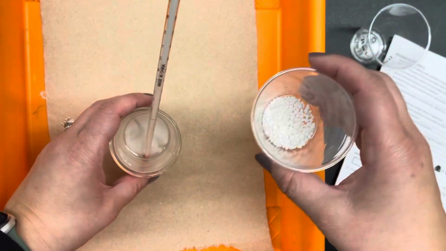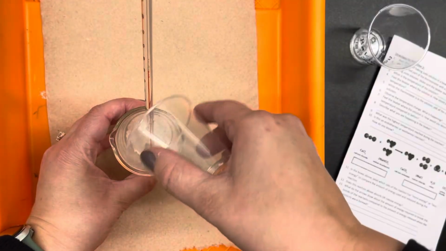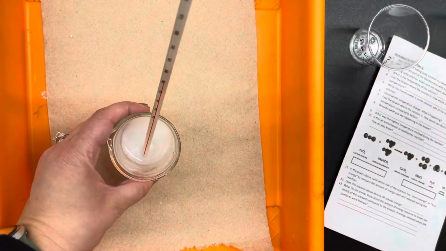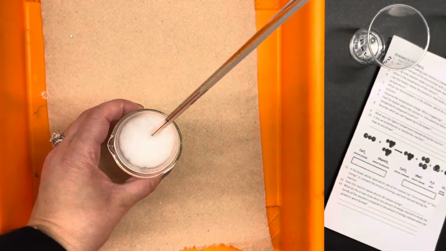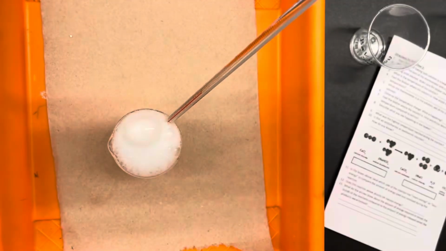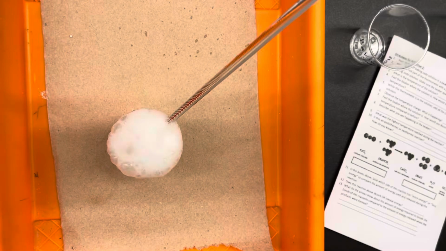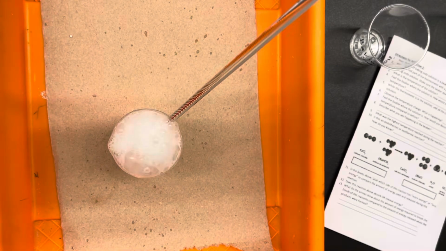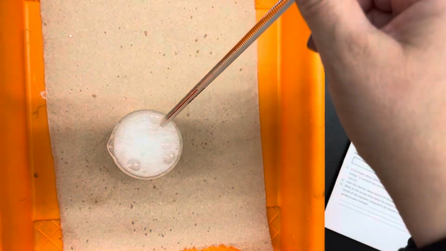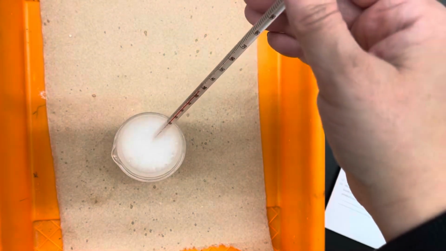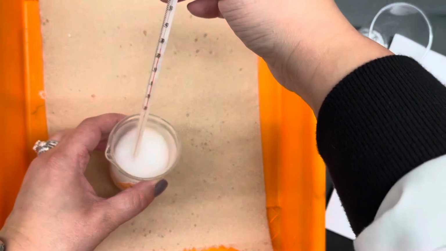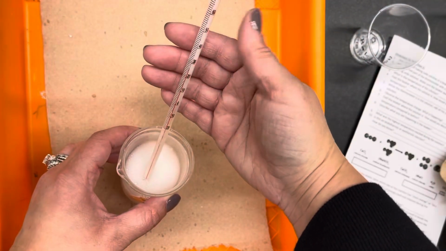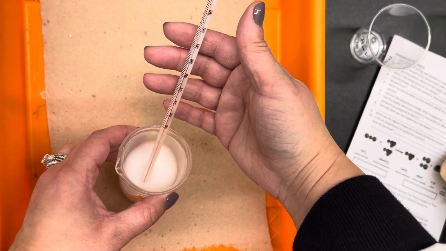Okay. Oh, it took a second to get started. Oh, there we go. And if I watch what's happening with the thermometer, I see that the temperature is going up quite a bit.